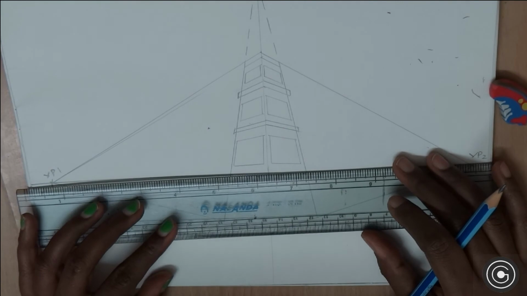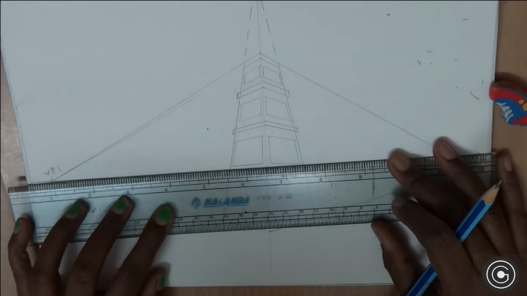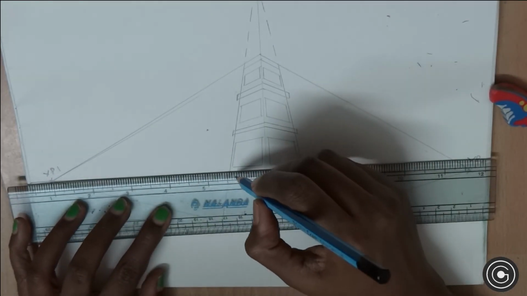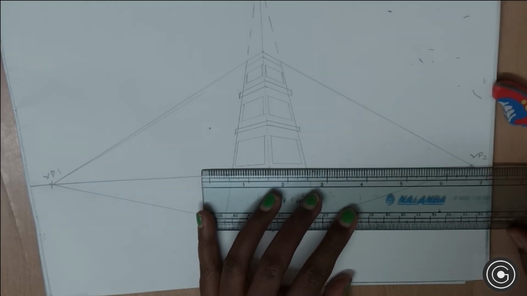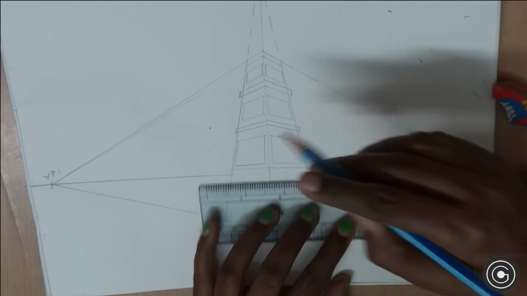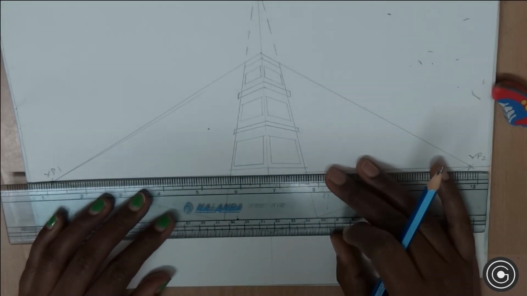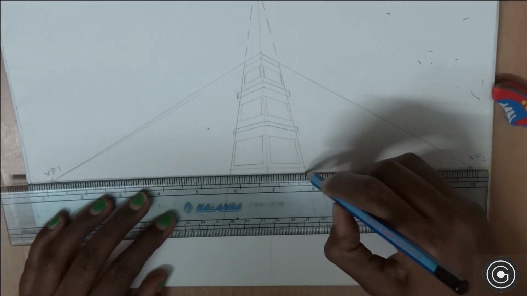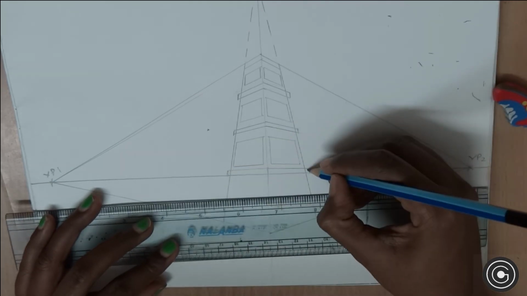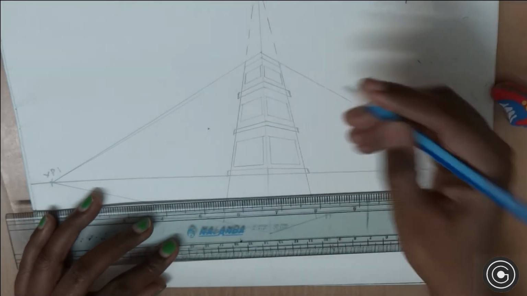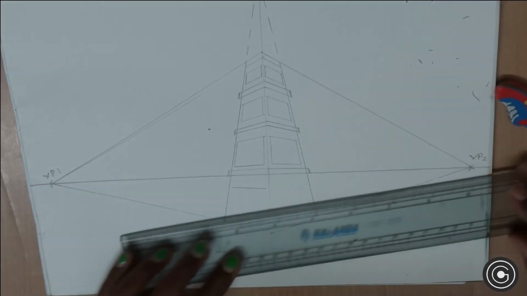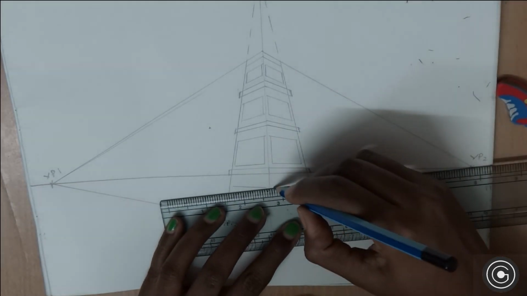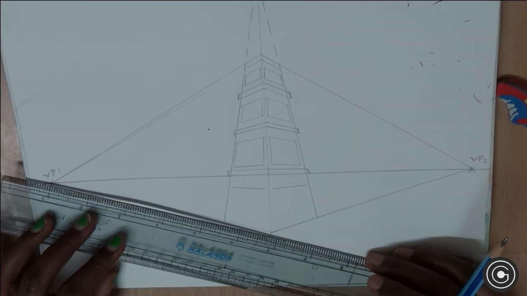So the next line that we draw will be on the horizon. Now this is a little bit slanting, match it to the vanishing point, and the next line will be on the horizon. So that is the eye level. So now we change the angle of the lines because it is below the horizon.